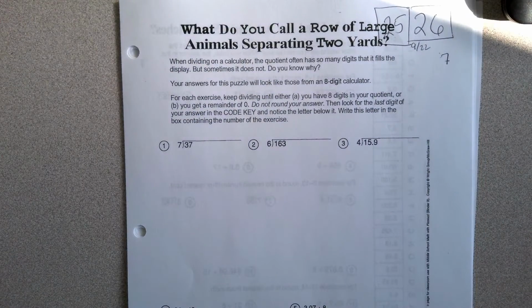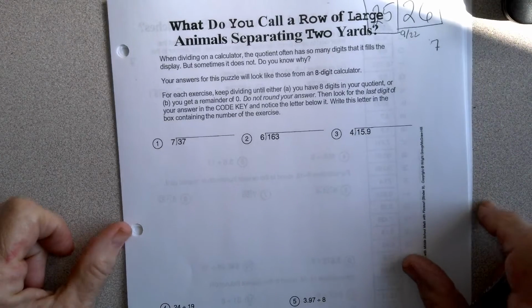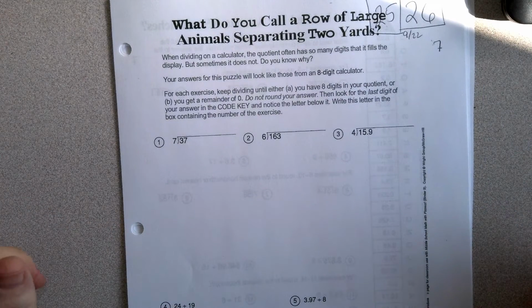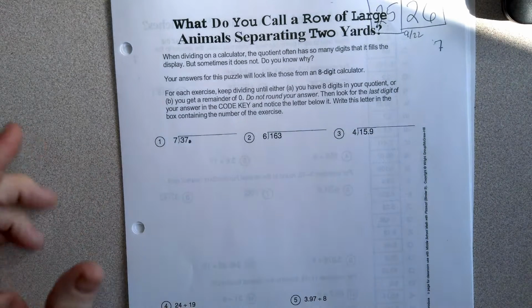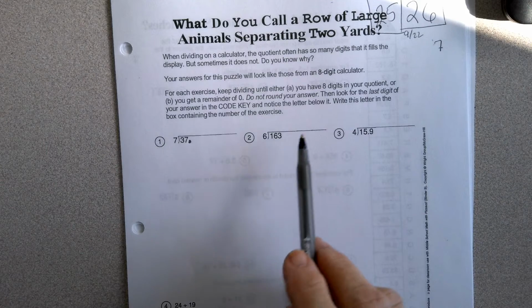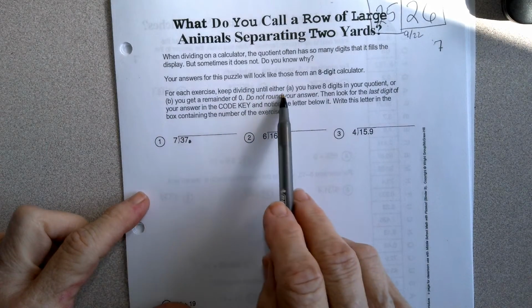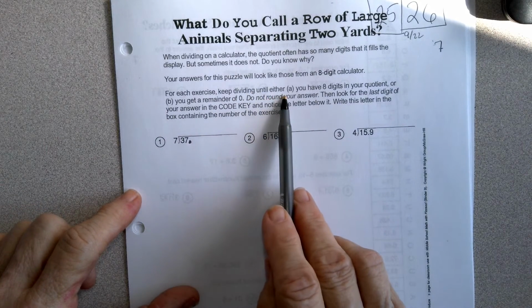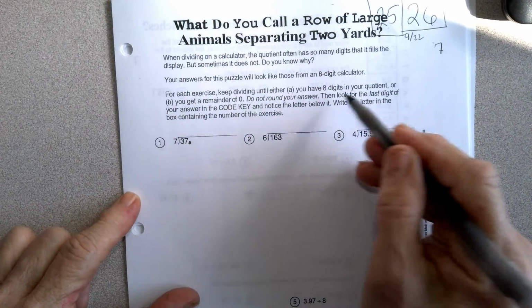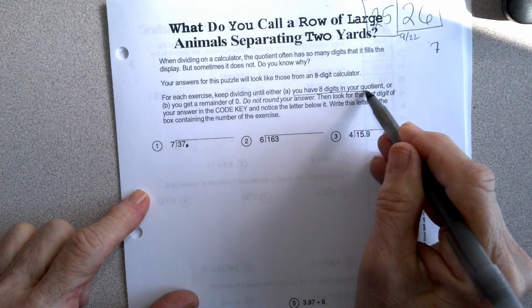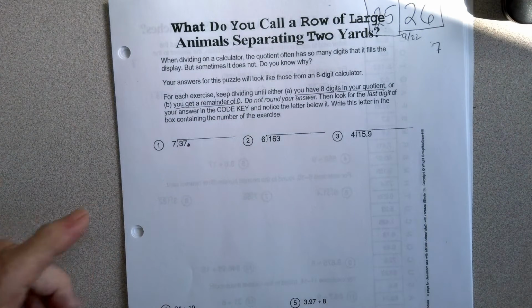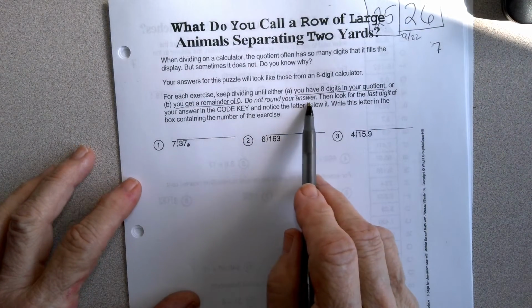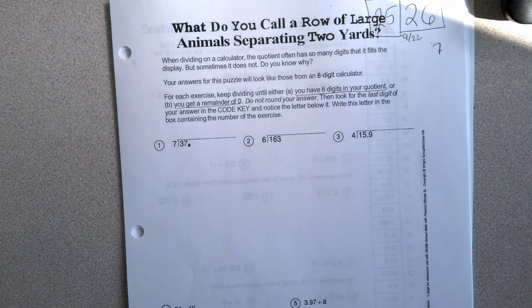So we're going to be dividing into decimals. Is 7 going to go into 37 perfectly? No. So this is where I know that I'm going to need to put a decimal. Now this particular assignment says keep dividing, listen carefully, keep dividing until you have either 8 digits in your quotient or you get a remainder of 0. That's why we're only going to do a few of these. Do not round your answers. And then the last digit, we're going to look in our answer code.